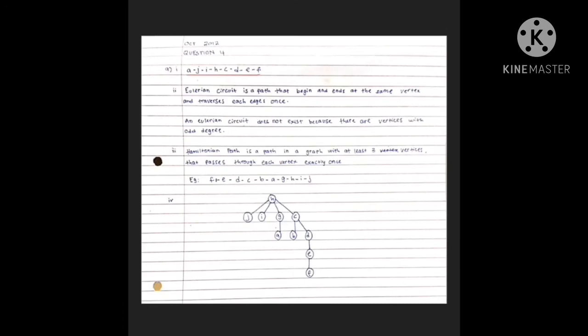And for the answer, we only have to write the meaning of Eulerian circuit and whether it exists or does not exist in the graph, and we also need to give a reason.